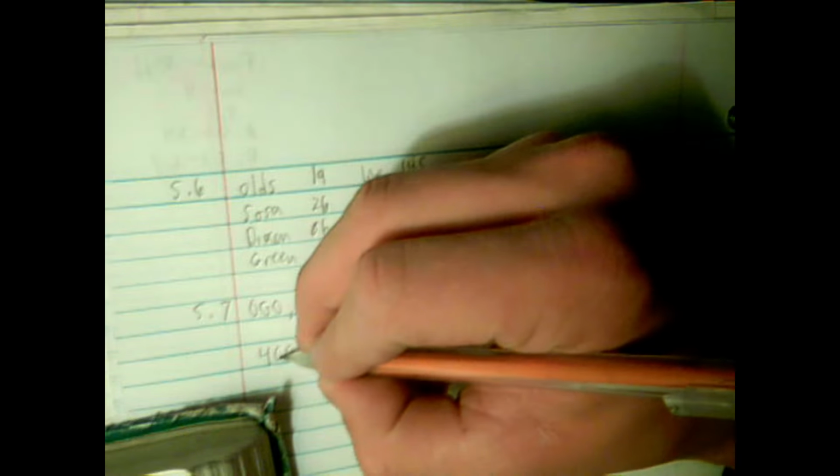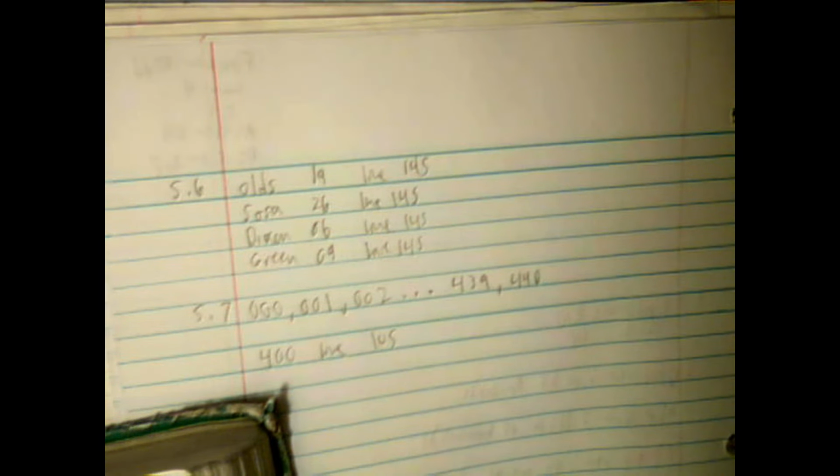Now we go to line 105 on the random digits table. Nice and early up on the top. And the first number we have, 955, nothing. 929, nothing. 400. 400, line 105. 769, nothing. 719, nothing. 148.